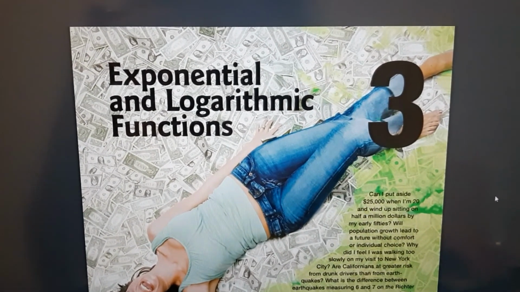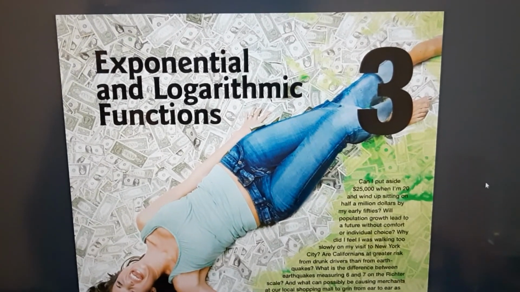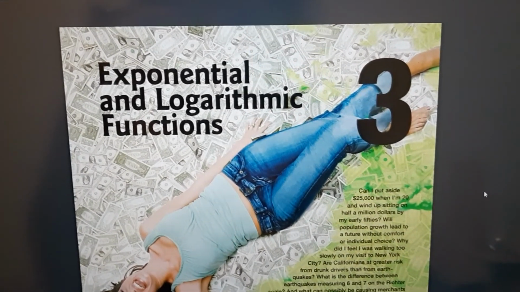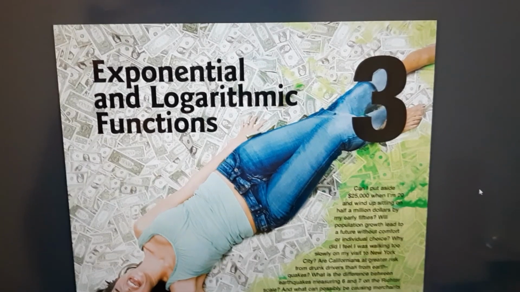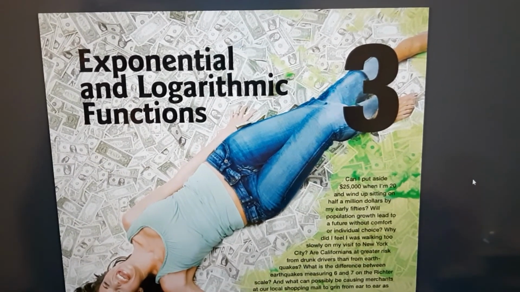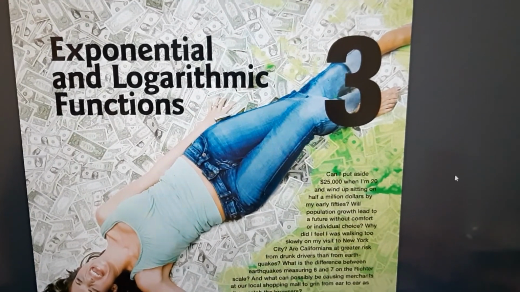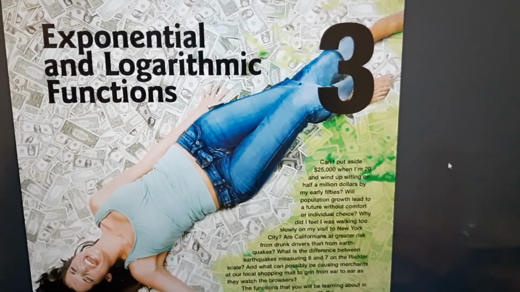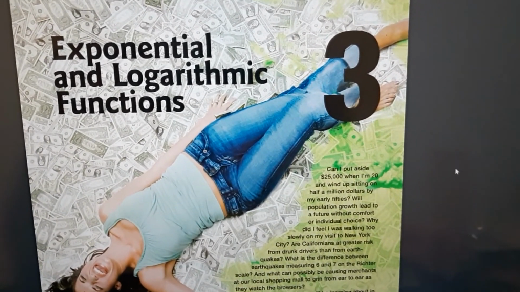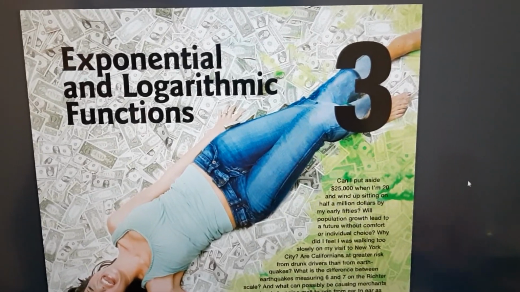By now we've already covered all of chapter 2. That means that we're finally done with all the asymptotes and all the graphs, for now at least. And we're going to begin talking about exponential and logarithmic functions. Now, this will be your material for the final test, so please pay attention.